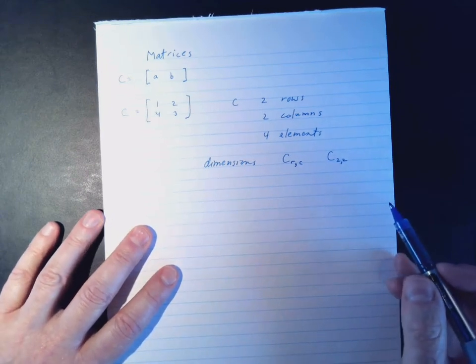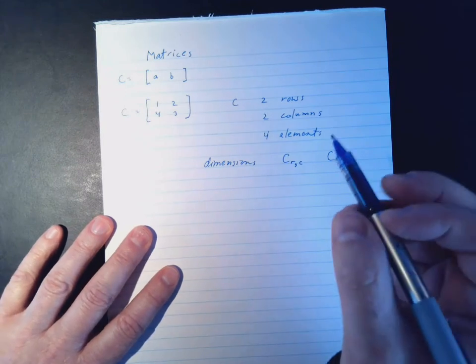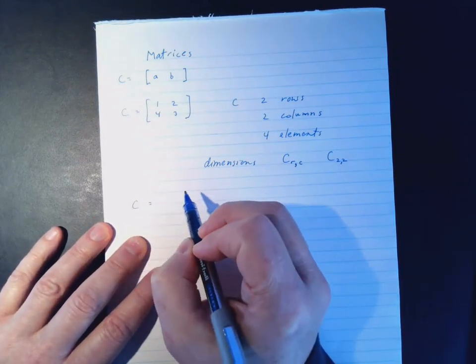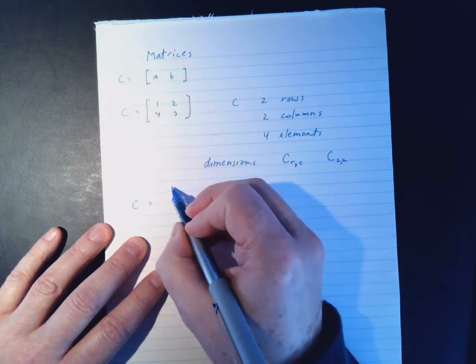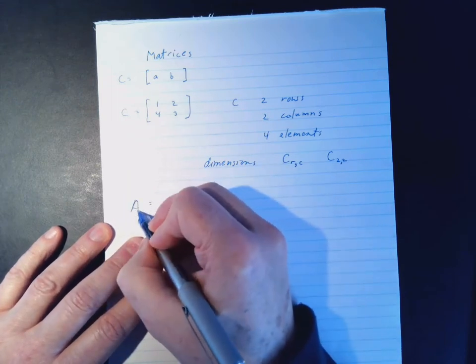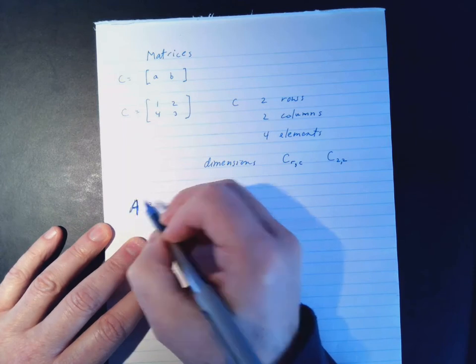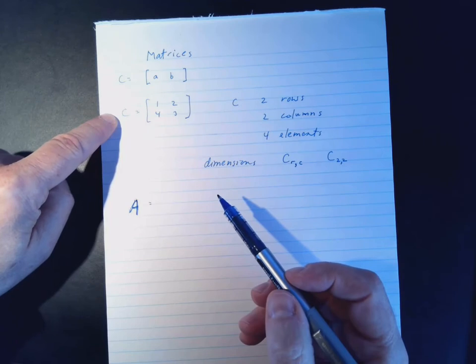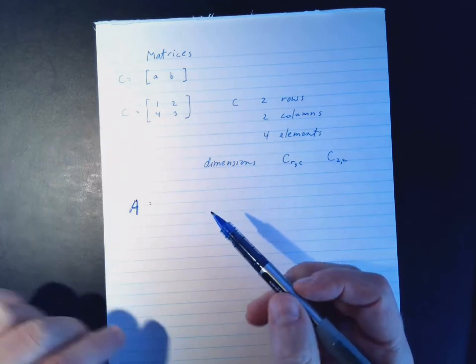So then we can also use element notation. To follow the notes here, let's call it capital A. We usually use a capital letter to denote a matrix and a lowercase letter to denote a vector.